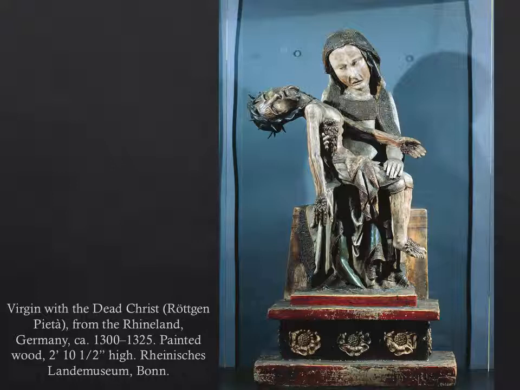So, with that, that is going to conclude our lecture for week 13, looking at Gothic art and architecture. As I said, there was quite a bit that is mentioned in your book that I do not touch on, but make sure you're going over that and are familiar with it in the book.